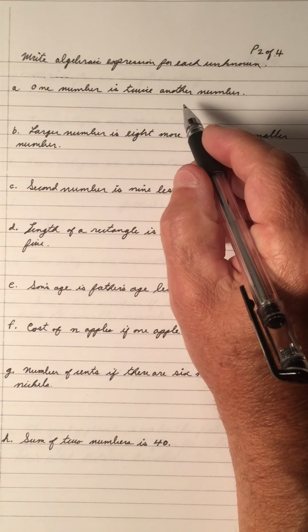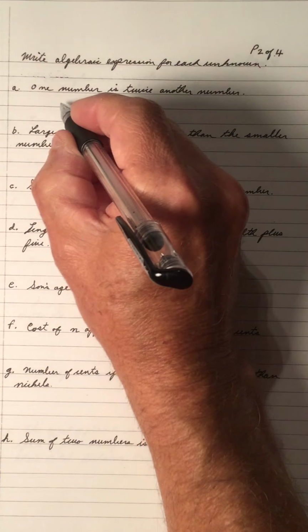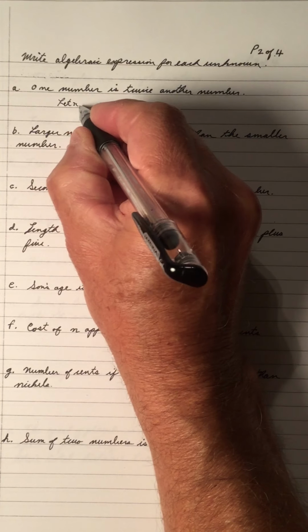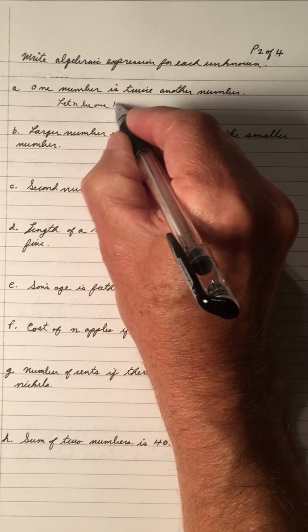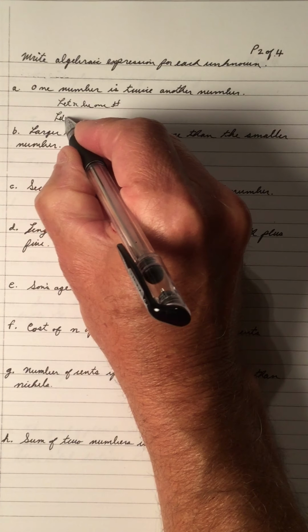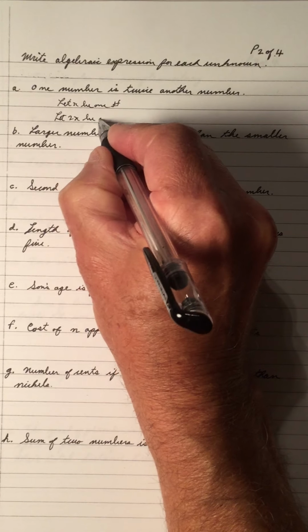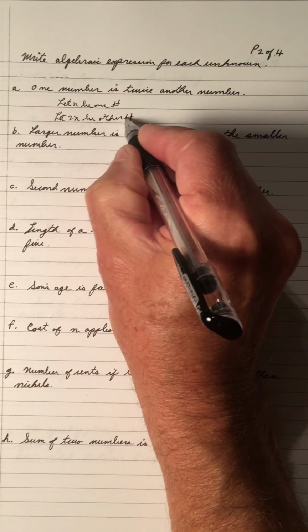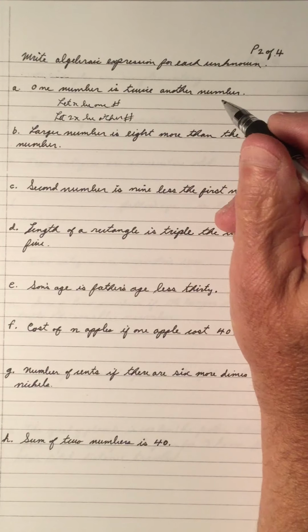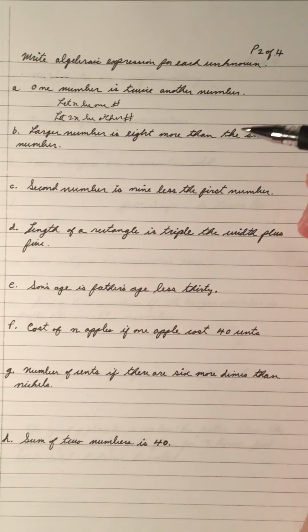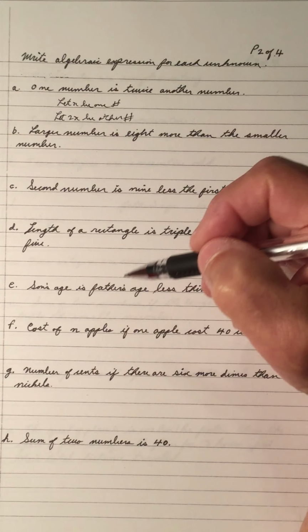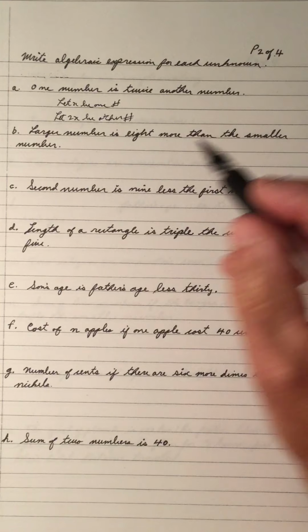One number is twice another number. We let x be one number, and it says the other is twice that. So we let 2x be the other number. Notice now I'm deciding in each problem which one is going to be the x and what the expression is for the other one. In most cases, what's on the right I let be x, and what's on the left is going to be in terms of that.